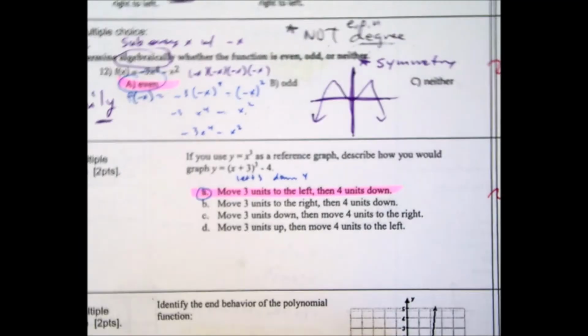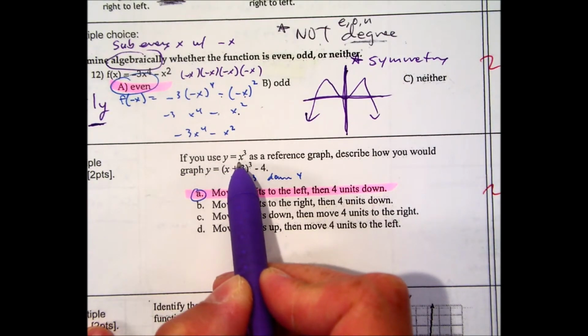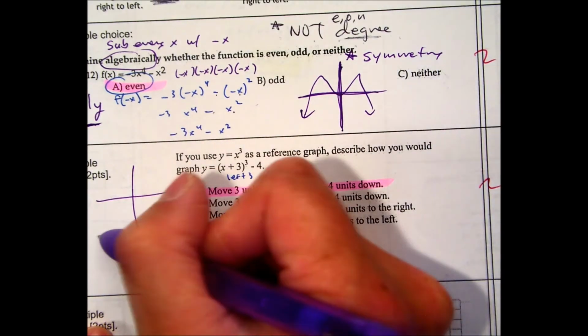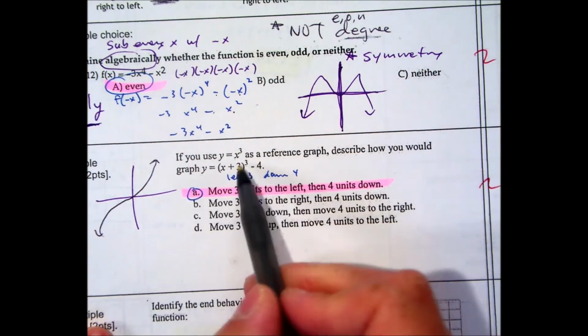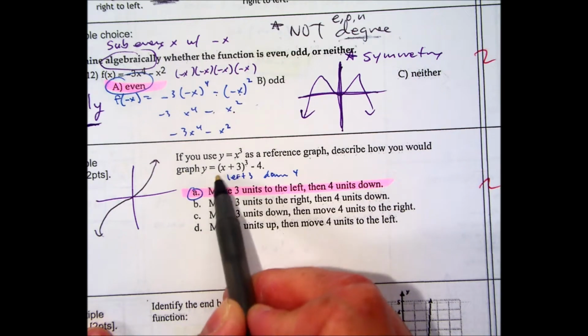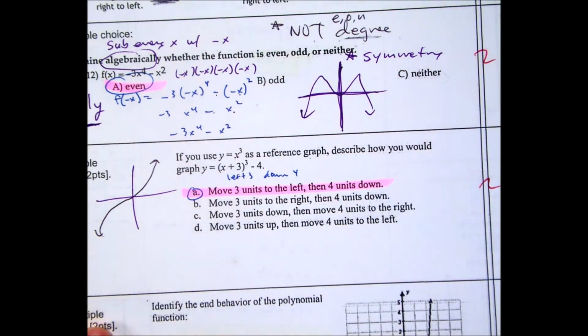Question number 4. If you use y equals x to the third, this is what x to the third looks like. This is the parent function as a reference graph. Describe how you would graph y equals parentheses x plus 3 cubed minus 4.